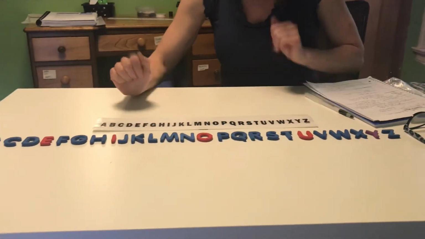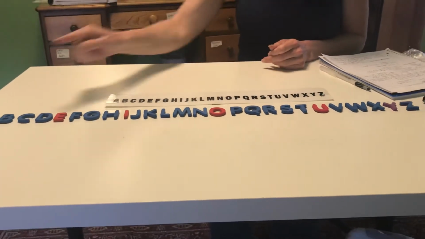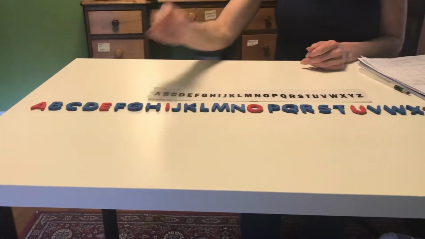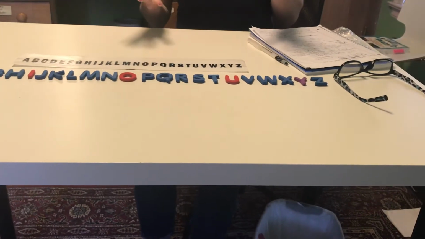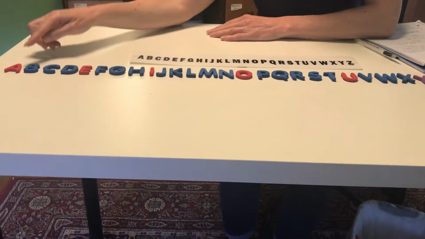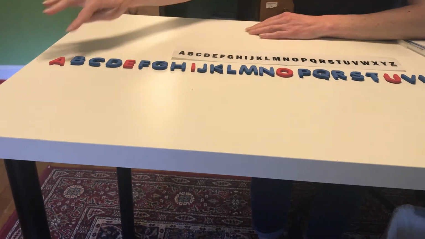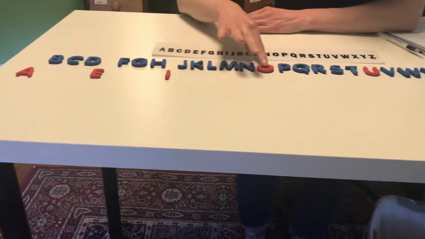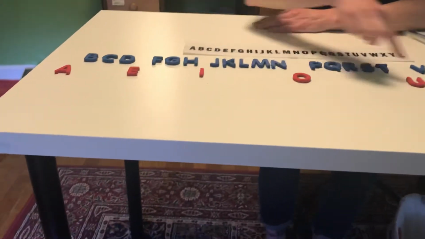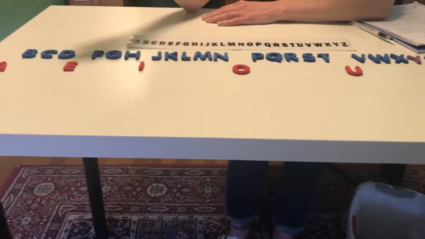Now we have our letters out, we have our alphabet out. With this particular group of letters, these 3D letters, you can see that there are letters that are different colors. Not all alphabet letters are going to be like that. Hopefully they will notice that some are red and some are blue. Now if you do have letters that are all the same color, you can always push down our vowels, which is what we're going to talk about next today, and say, look at these letters in our alphabet, and they are called vowels.